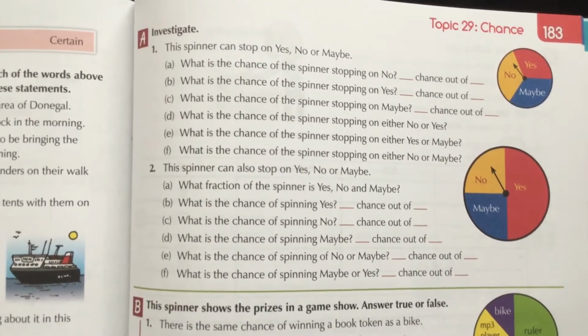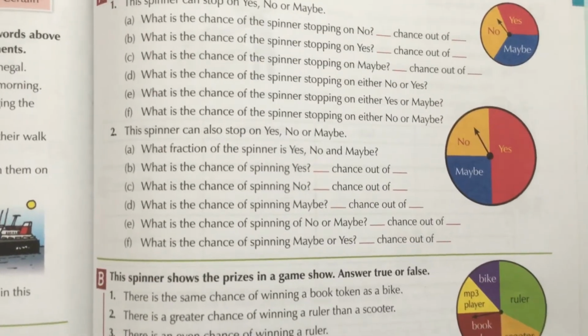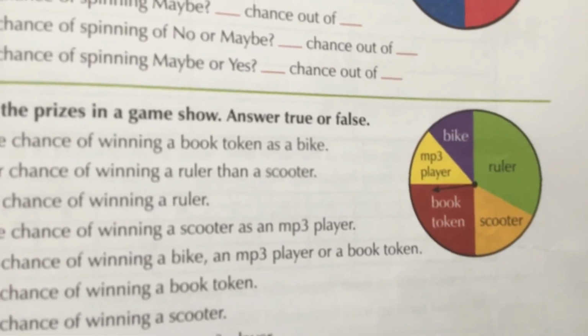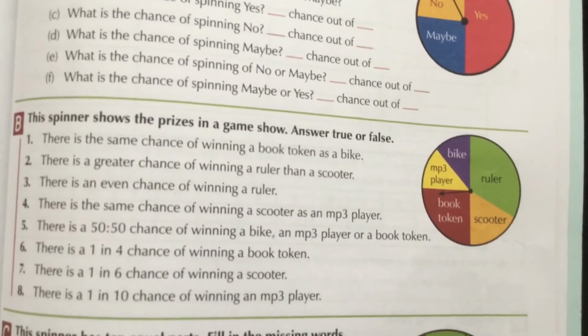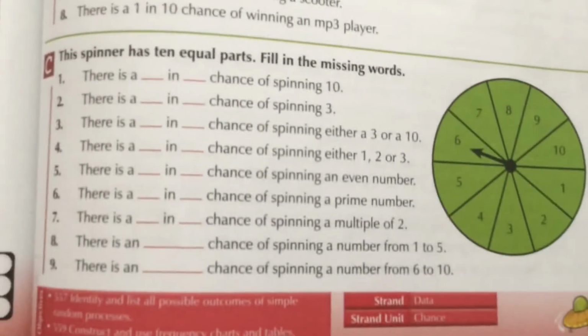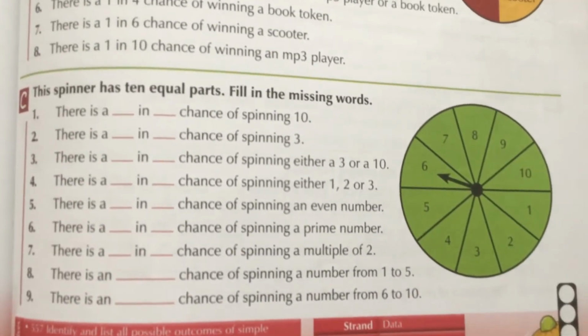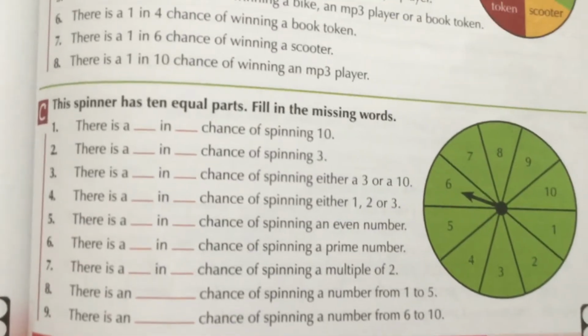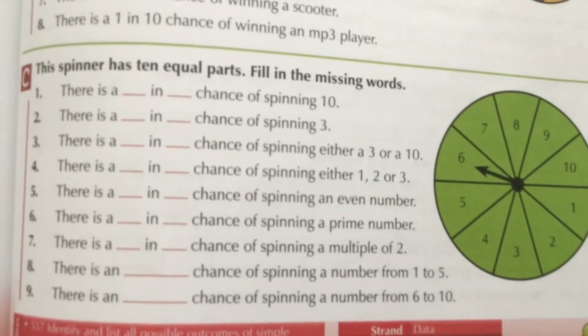So there we're doing fractions kind of, and the spinner can stop on yes, no, or maybe in question 2, and then in question 3 the spinner shows these prizes. So the prize is there. Okay, and you just use the information and the pie chart or the spinner to find the answers. And then finally, it's divided into 10 equal parts, which is 10 equal parts of 360 degrees rotation. But again, we're doing fractions here, guys, really and truly.